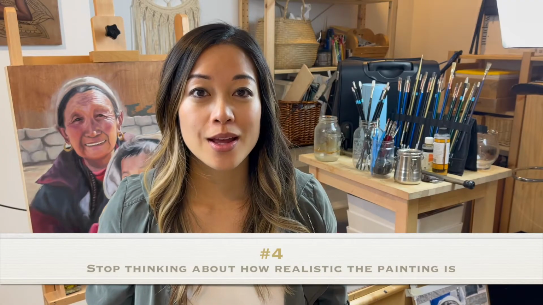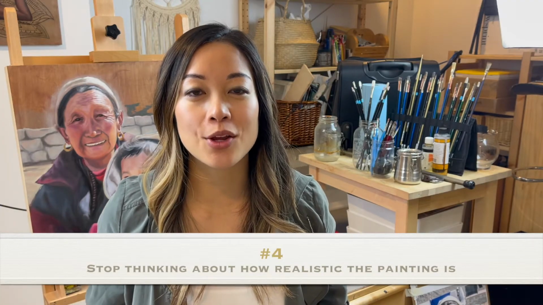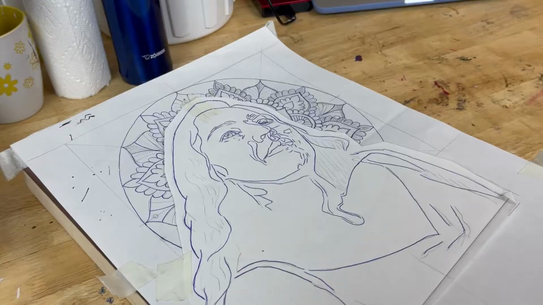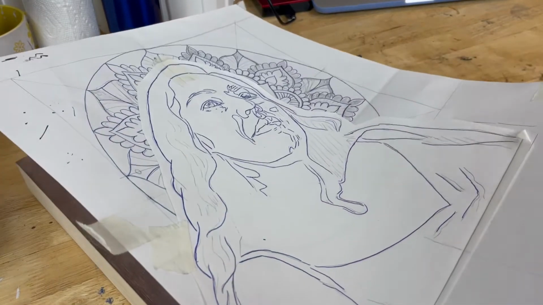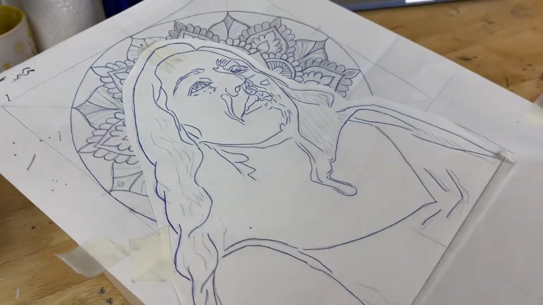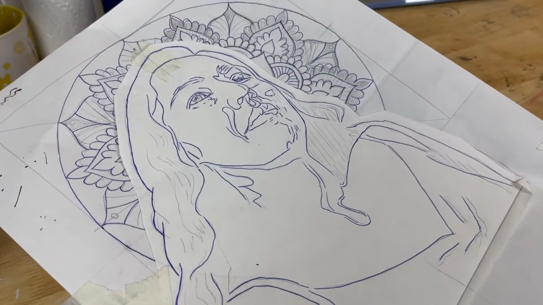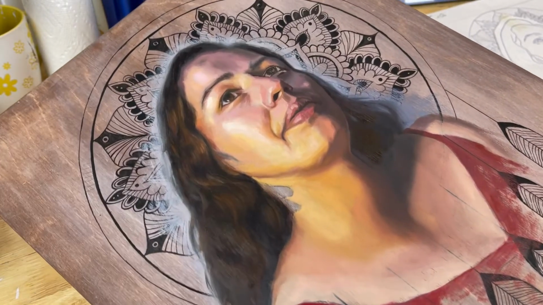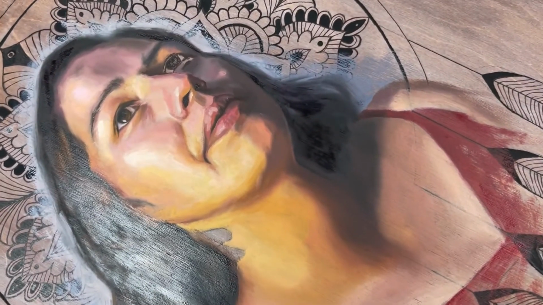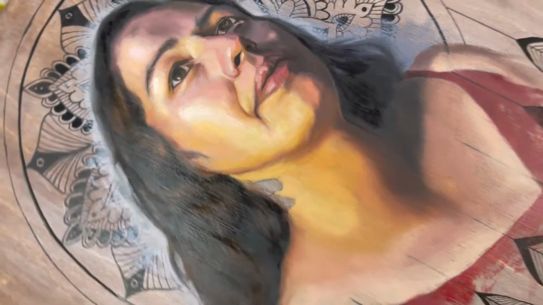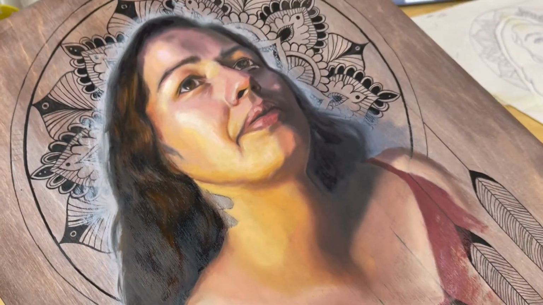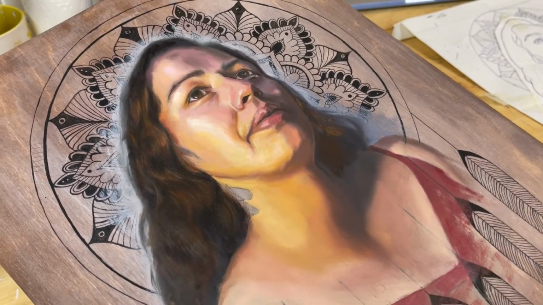Number 4, stop thinking about how realistic your painting looks as you are painting. This mindset will prevent you from doing bold brush marks and will make you follow the outline and the drawing too closely. Any drawing under a painting is only a guideline. Great paintings usually start with a drawing, but the artist will paint over these lines and add so much more on top of the drawing. If you keep thinking about how realistic the painting is, you'll never leave the drawing.